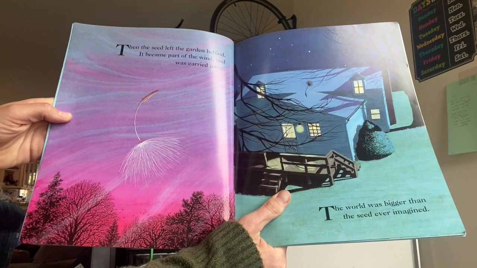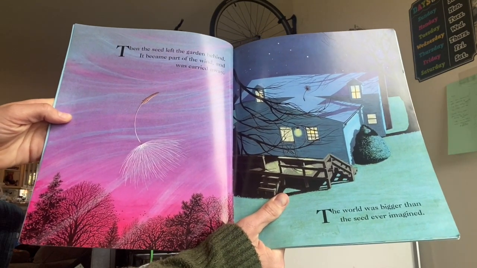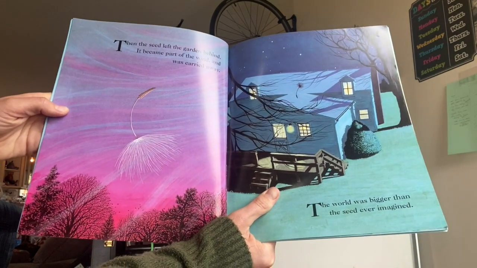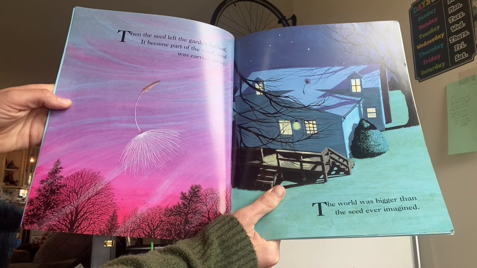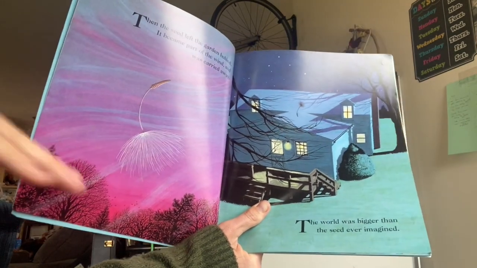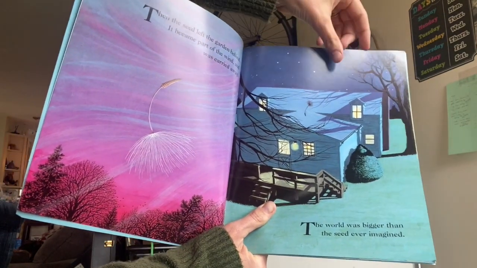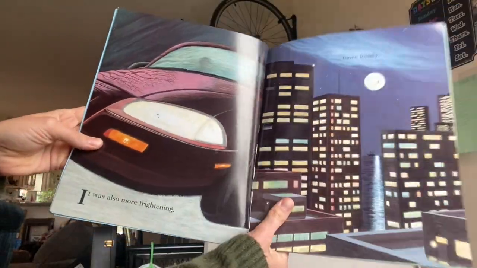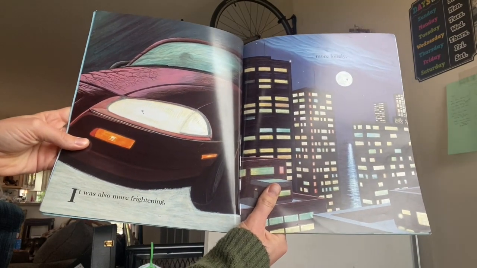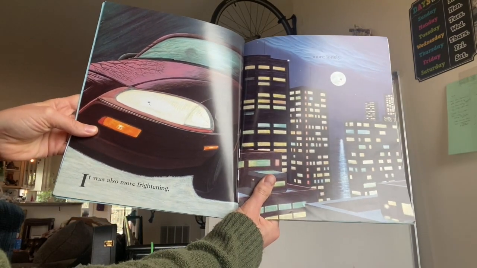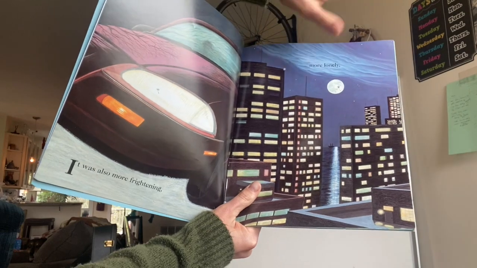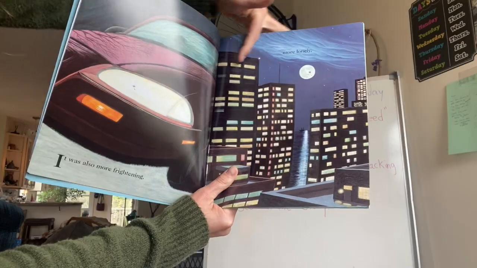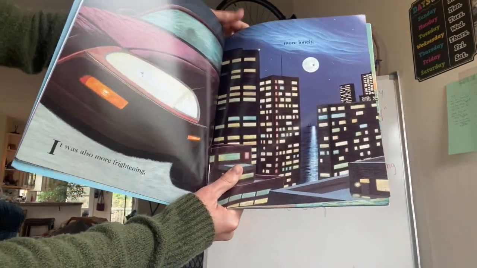Then the seed left the garden behind. It became part of the wind and was carried away. The world was bigger than the seed ever imagined. Wow, he's just floating through the air. It was also more frightening, more lonely. Look where he is. He's in front of a car headlight. He's in a city, beautiful city.